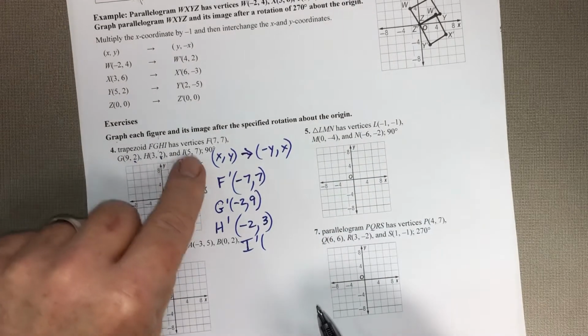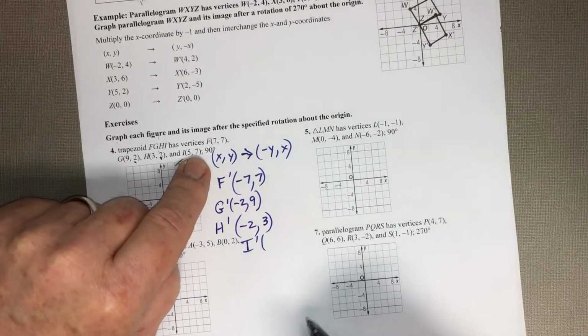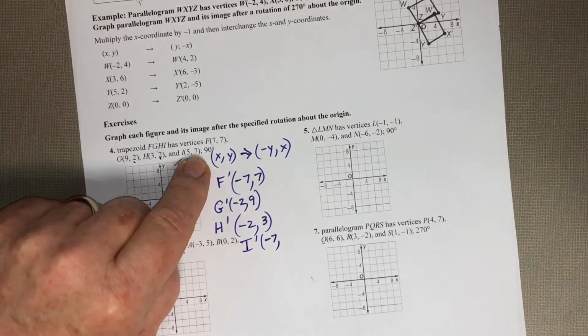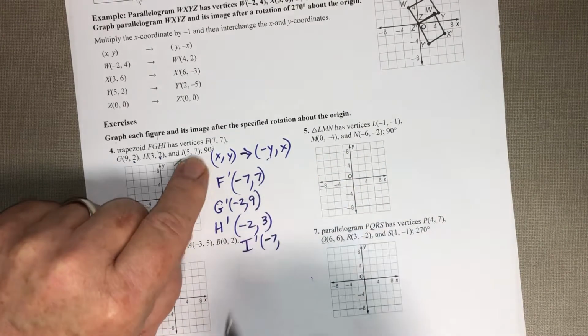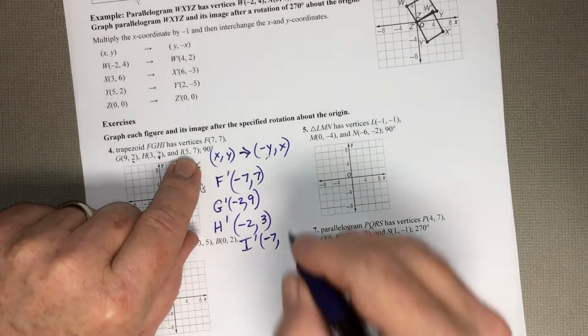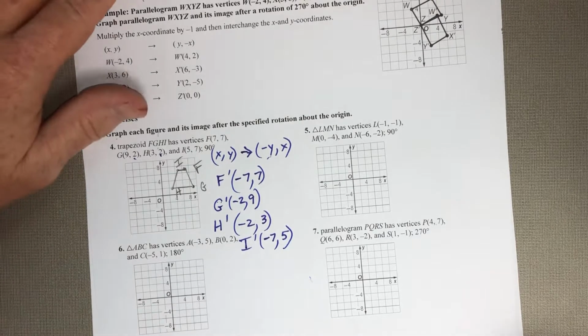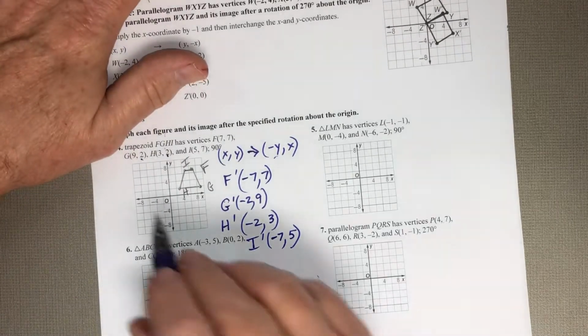All right, so we go to I, we find the Y coordinate, take its opposite. The opposite of 7 is negative 7. That becomes the X coordinate. And then the X coordinate of I becomes the Y coordinate of I prime. So negative 7, 5. And once you identify those four vertices, you can plot them. I'll do that right now.